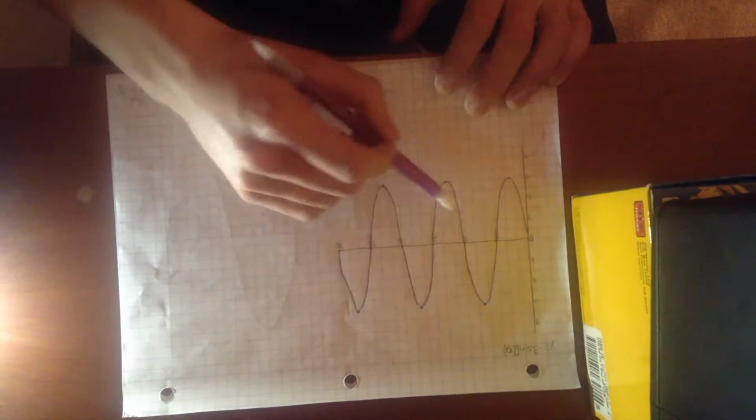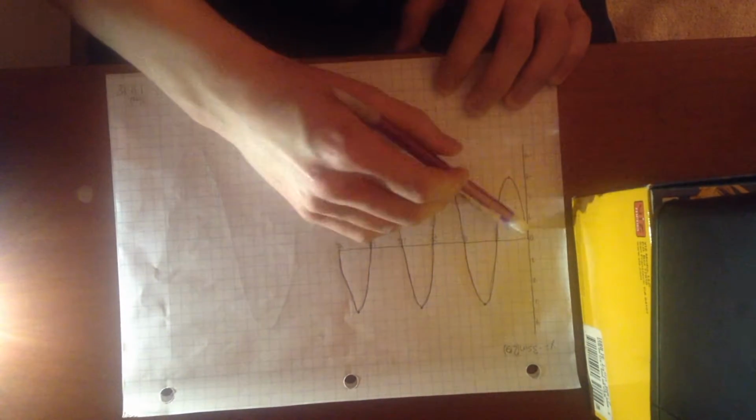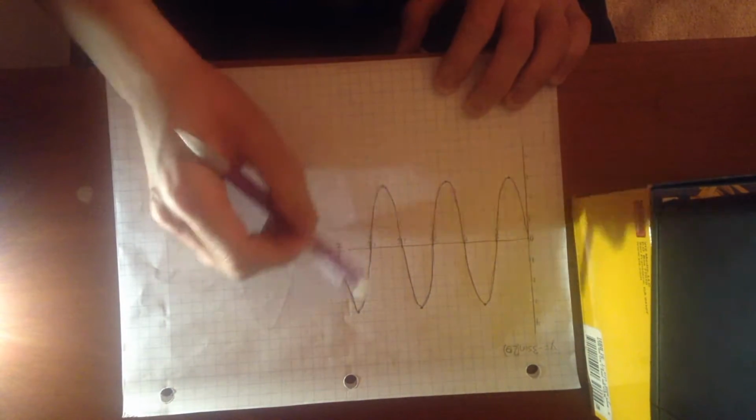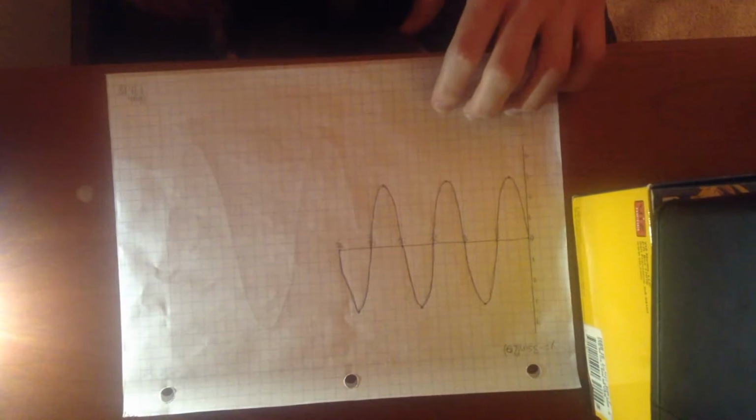So with the 2 in front of the theta, it decreases the period by half. Now instead of the period being 2 pi, it's pi, as you can see. At pi is when it starts to repeat. So that's what the 2 theta does.